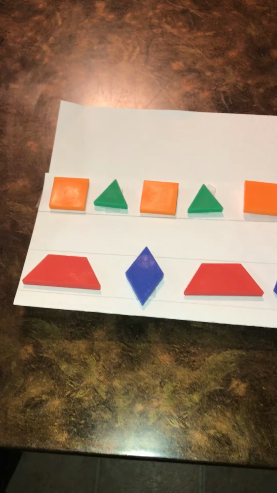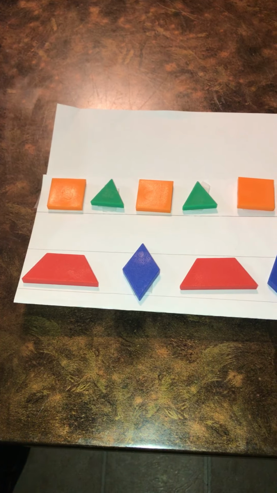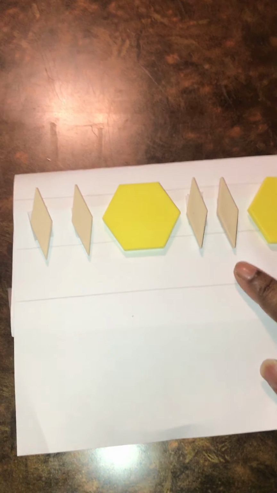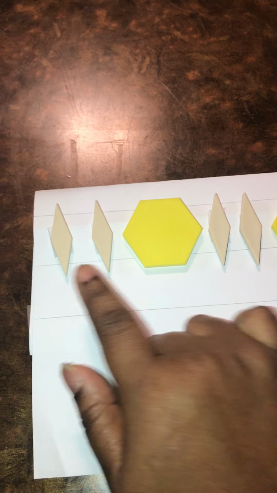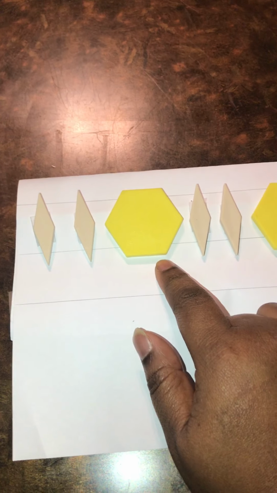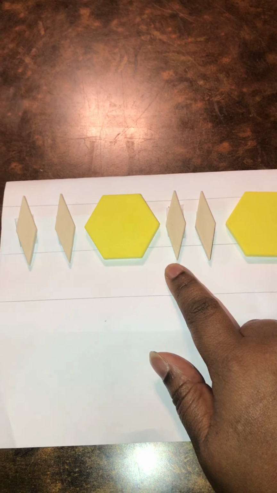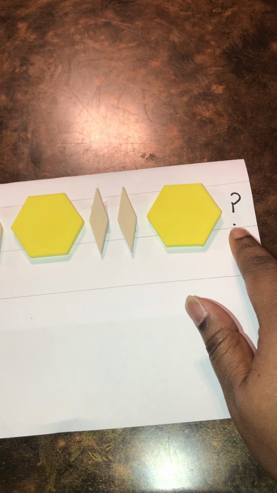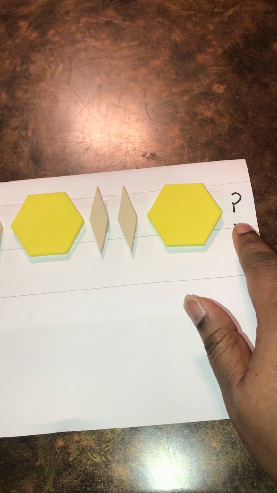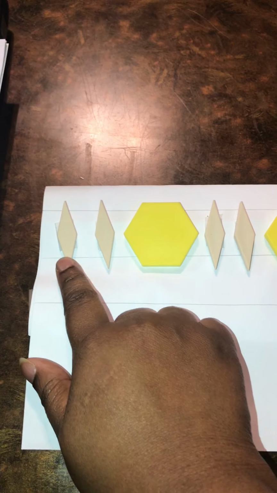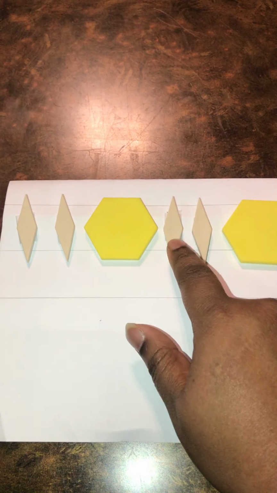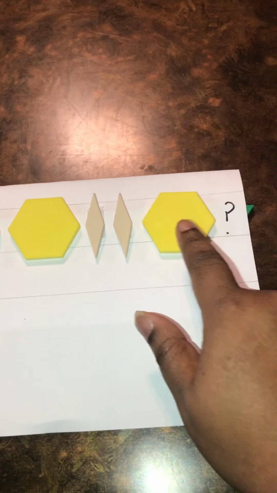All right, I think you guys may have the hang of the patterns. Let's try one that's going to be a little bit difficult. I already got it on the paper. So we're going to do diamond, diamond, hexagon. Diamond, diamond, hexagon. What's next? Let's try again. Diamond, diamond, hexagon, diamond, diamond, hexagon.